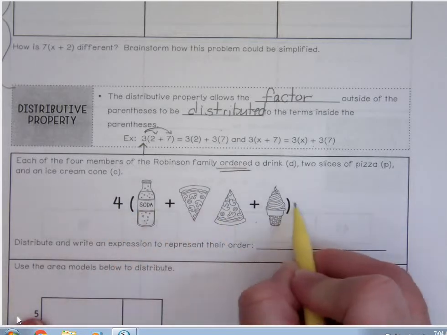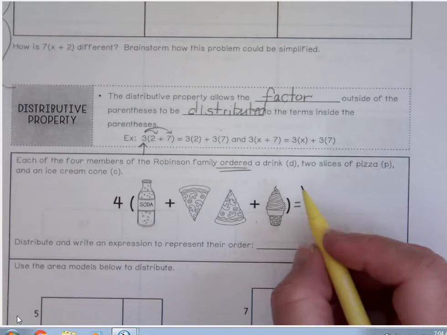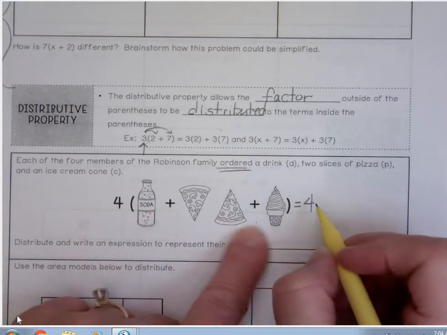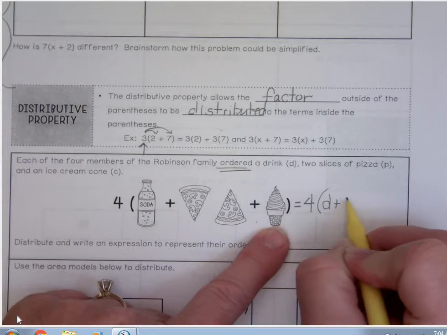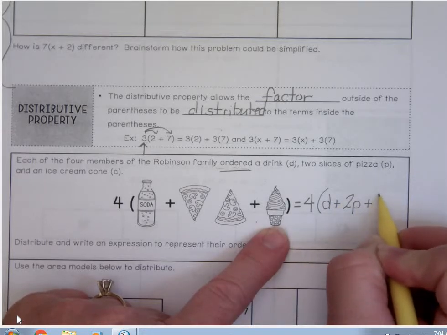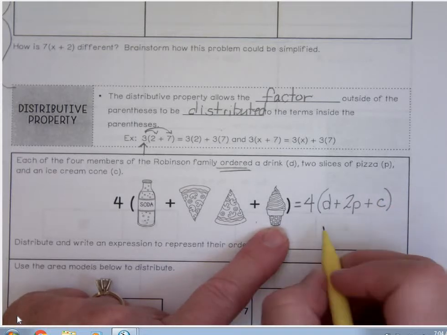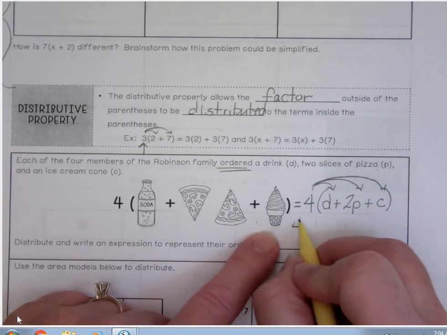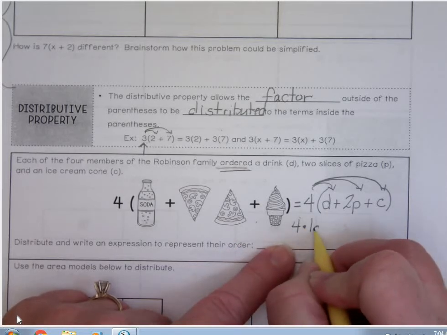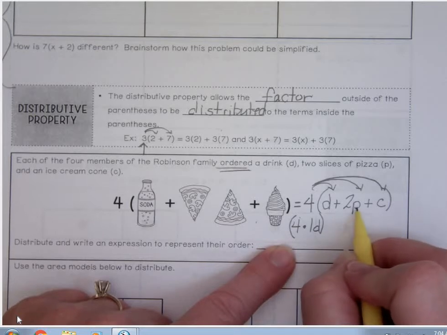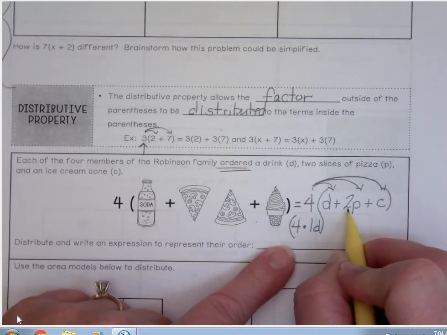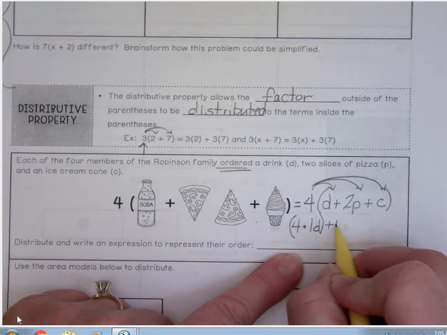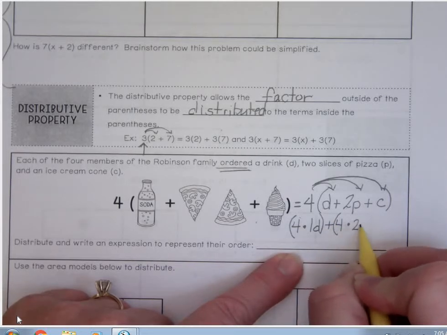So they have a visual of this problem, and now we're just simply going to write it algebraically. So 4 people ordered the exact same thing. They ordered a soda, they ordered 2 pizzas, and they ordered 1 cone. And as I distribute, using the factor on the outside of the parentheses to multiply each factor on the inside, I'm just going to remind you that, remember, each variable has a coefficient. That's the number in front of the variable, and when it is unseen, it's understood to be 1. So I'm going to add that just so we can note what we're multiplying.